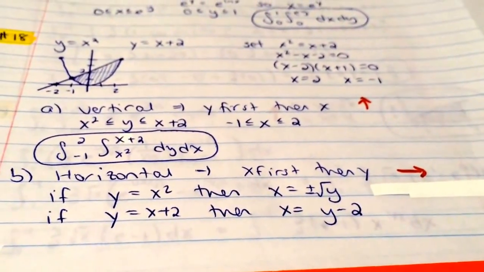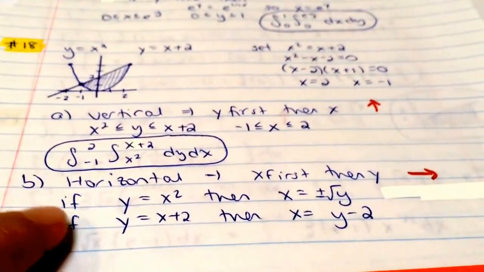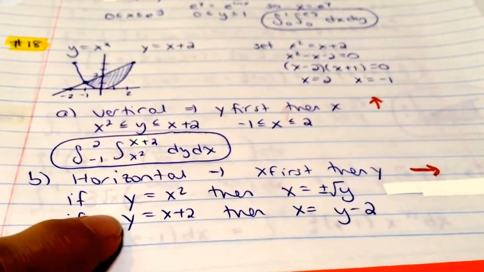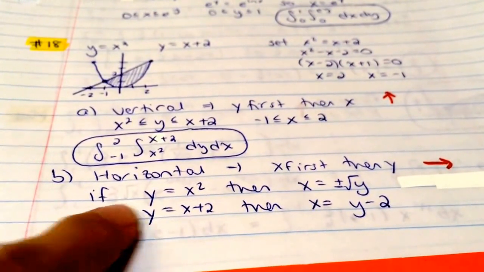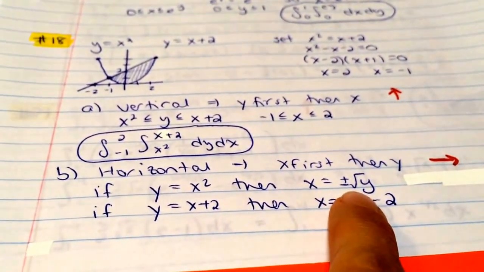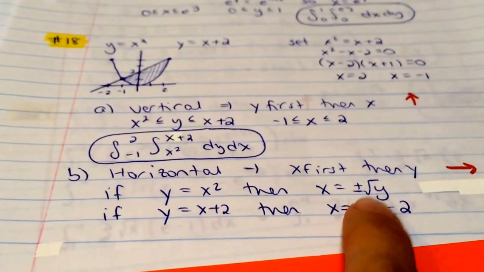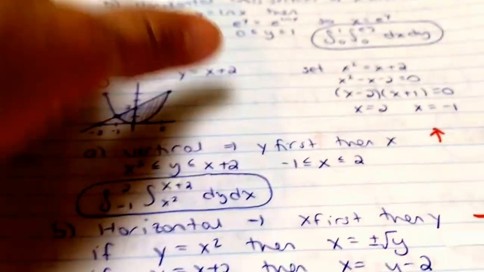All right, for the horizontal, you have to change them. They are currently y equals a function of x, and you need them as x is a function of y. So you've got to solve them both for x. So notice here when you solve it for x, you need the plus or minus. And then here when you solve it for x, it's just another line. Or another equation for a line. Of course, it's still a line.